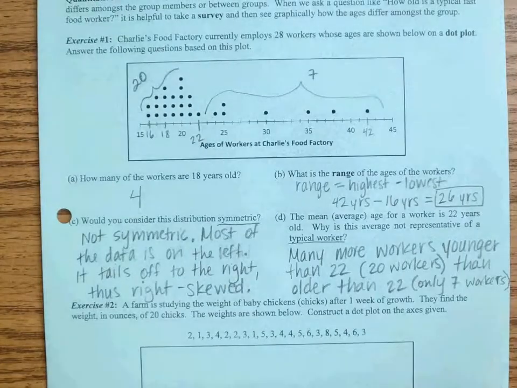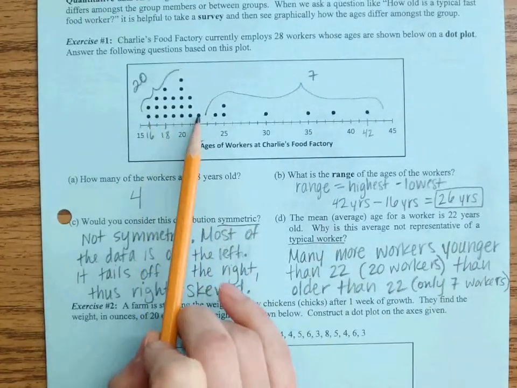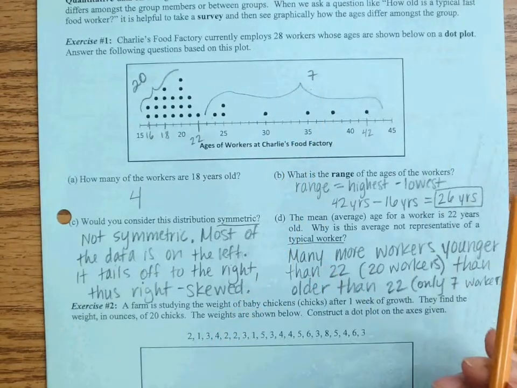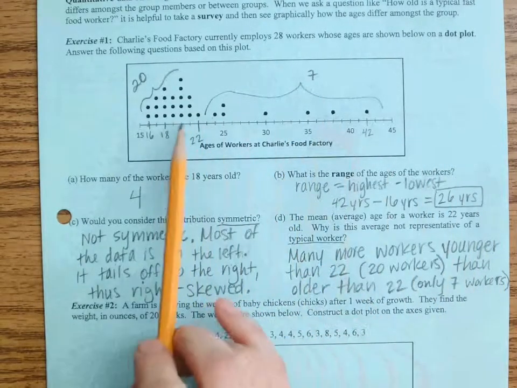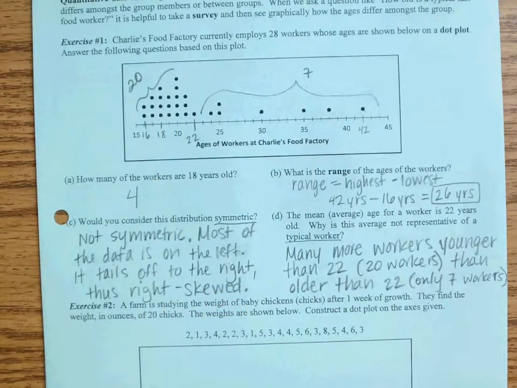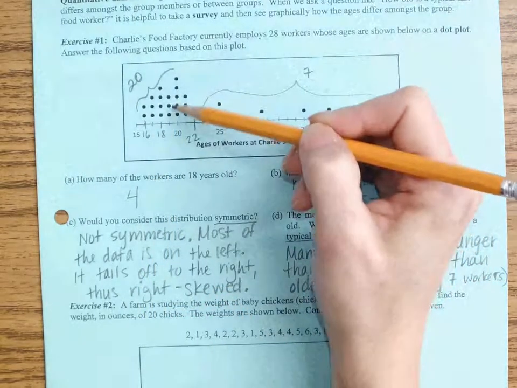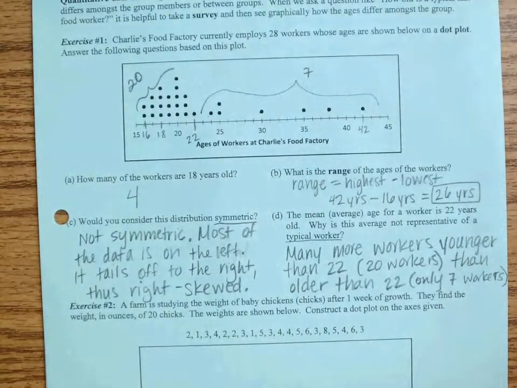Okay? You think about if I have 20 plus 1 plus 7, 28, half of 28. We think about where that data point would be. It's going to be closer to where most of the workers lie. Okay? Let's go ahead and do exercise number 2.